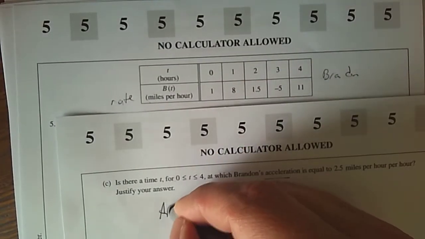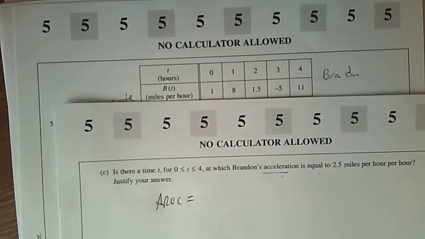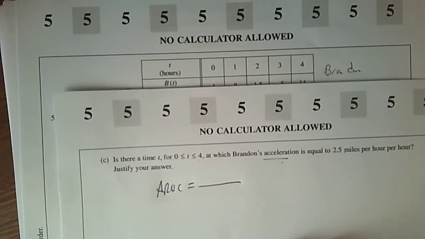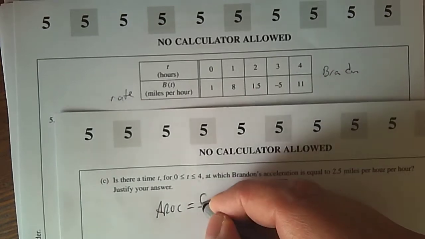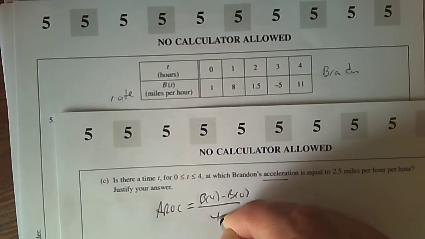Now, the only thing I can find with this, the way it looks right now, is the average rate of change from 0 to 4. So that's what I'm going to start with. From 0 to 4, what was this average rate of change? And so to do that, we're going to plug in. So it's b at 4 minus b at 0, and then 4 take away 0.